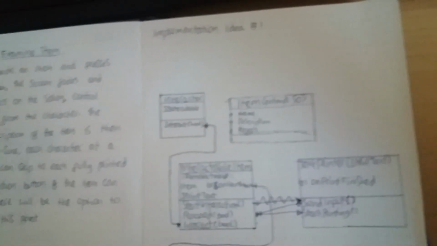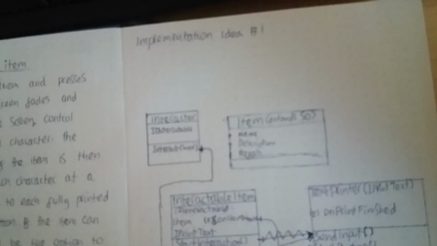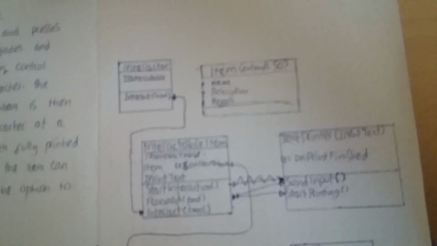If I go into too much detail, it's not going to be useful at all. But the plan was to keep everything self-contained and separate, part of its own system. So what I've done is I've made this special item class.